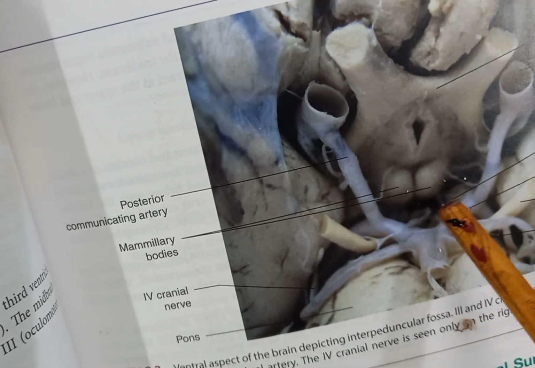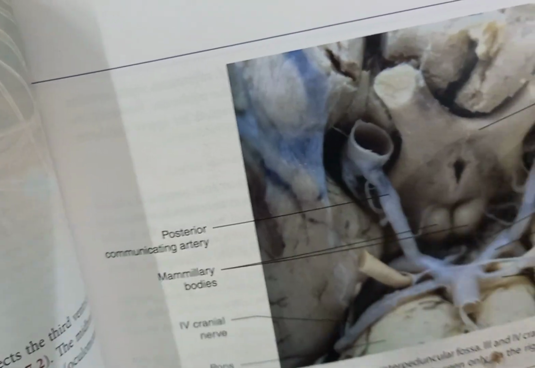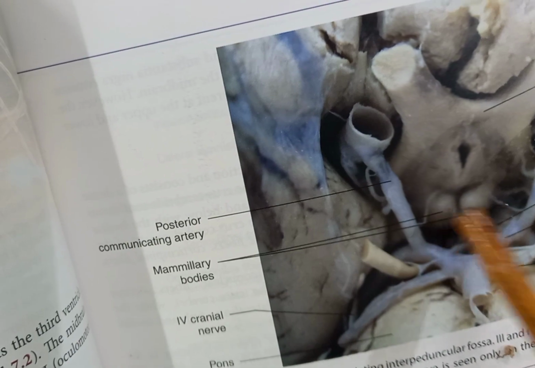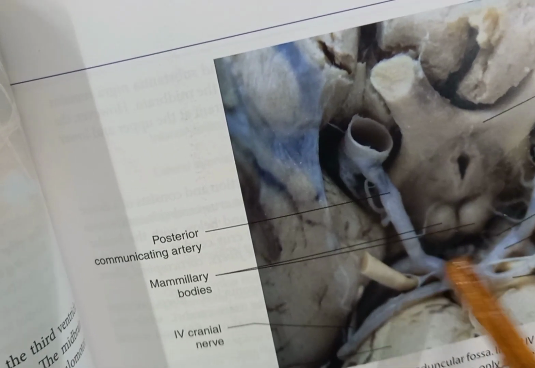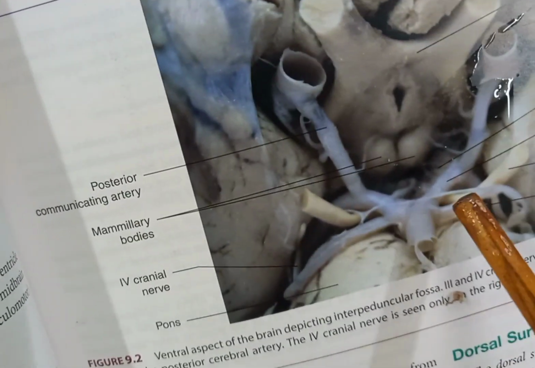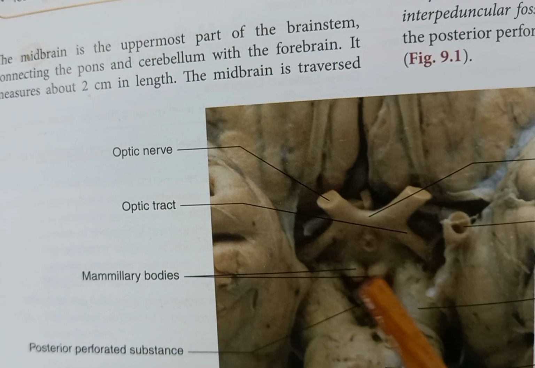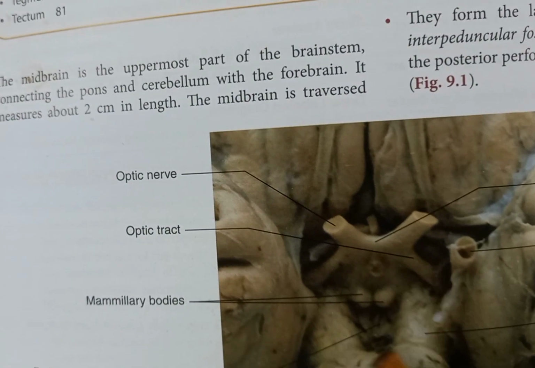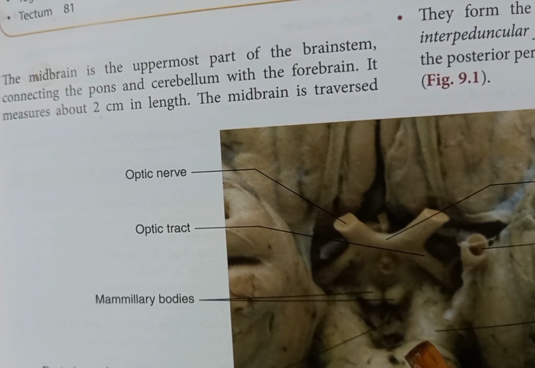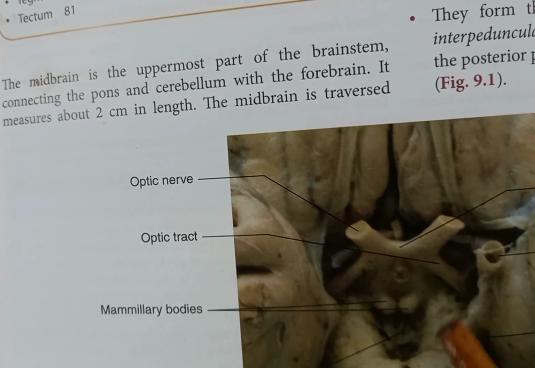These two rounded swellings, though not part of the midbrain, are the mammillary bodies, and just below them is a very small area, that of the midbrain. And then on the sides, after removal of the blood vessel, it will look something like this. I hope that it is properly focused. These are the two mammillary bodies, and these are the two rope-like structures called the crus cerebri.